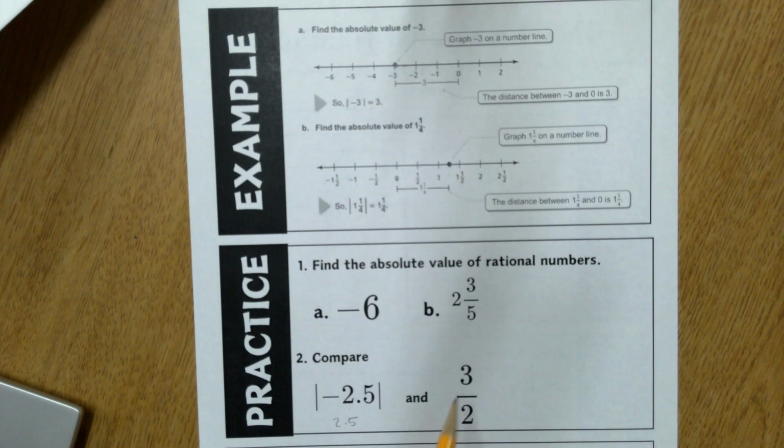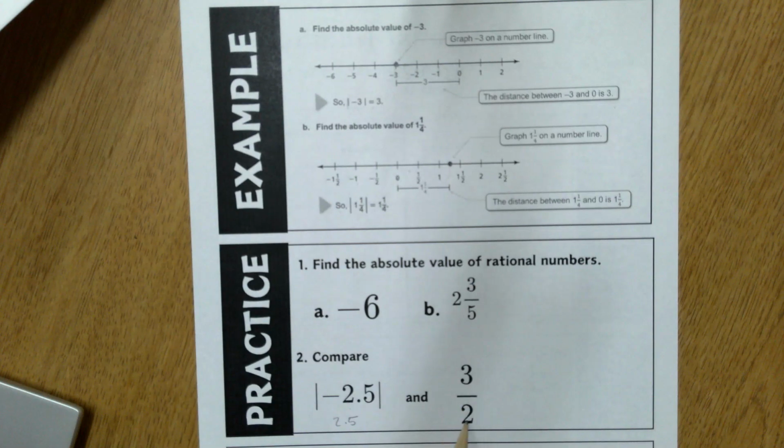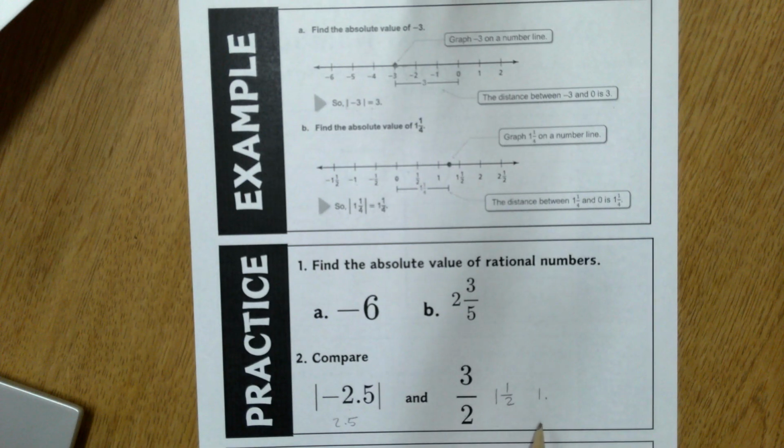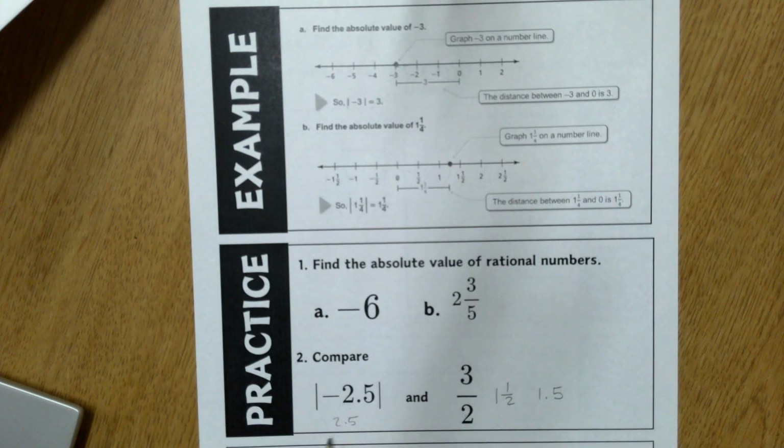So you would figure out what that is. If this is 2, 3, there's 1 whole, so I would say 1 1/2. How do I make 1 1/2 into a decimal? So I'd say 1, what is half? We know that half is 0.5, right? So compare this to this, 2.5 and 1.5, okay?